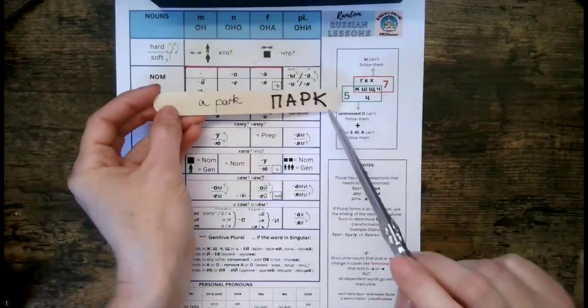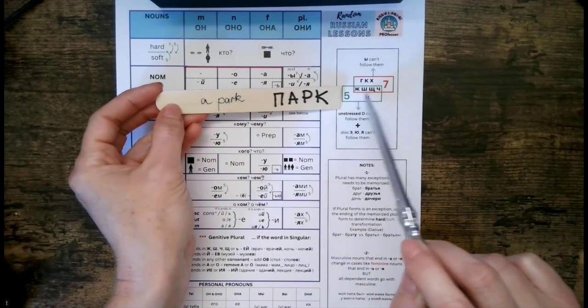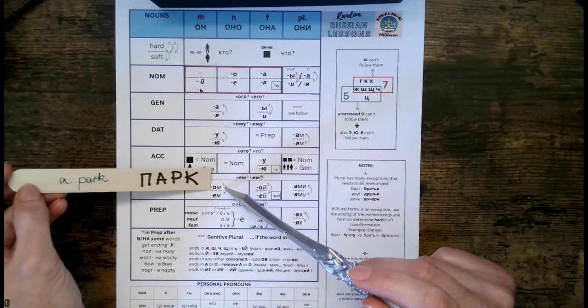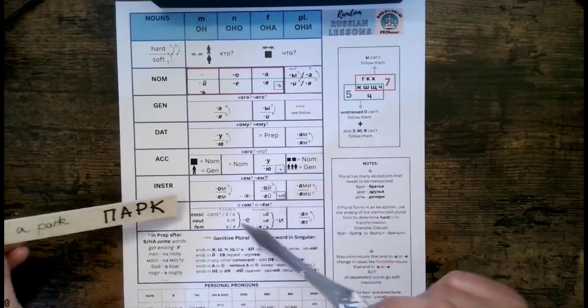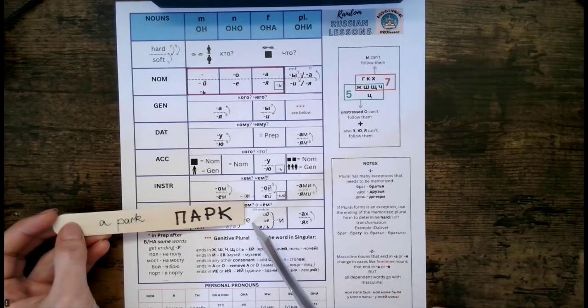Let's take a look. The letter K is part of the 7, but it's not part of the 5. So we don't worry about it. Hard stays hard without being affected by anything. Парком. And in prepositional, we again look at the consonant. So we add this ending: парке.